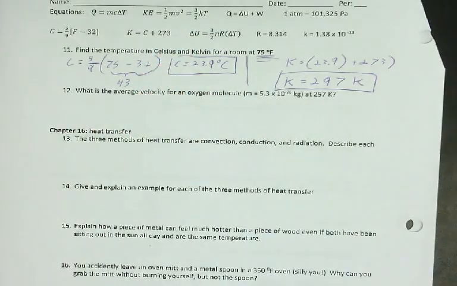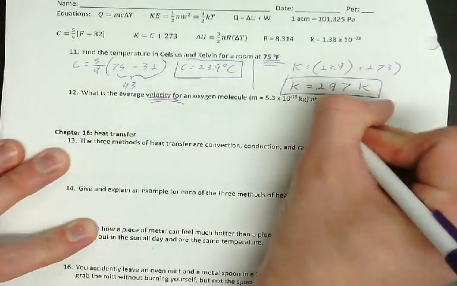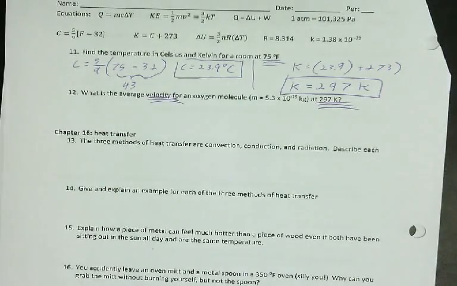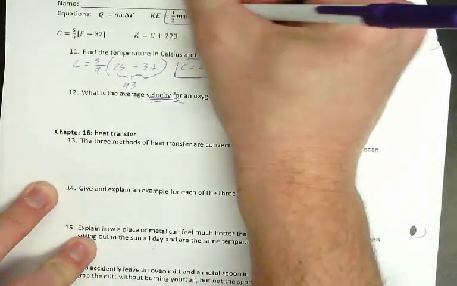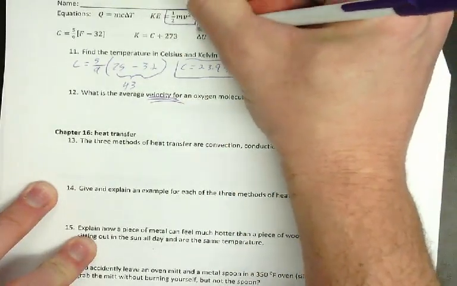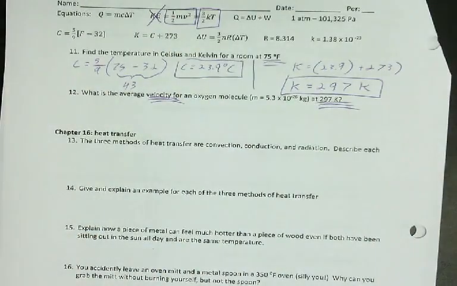So this problem is talking about velocity and temperature. So I need the velocity part and the temperature part, and don't need the kinetic energy part. Now, that's not always going to be the case. Sometimes you need the energy part and you don't need temperature, or you need the energy part and you don't need velocity. But in this case, I just want the velocity and the temperature.